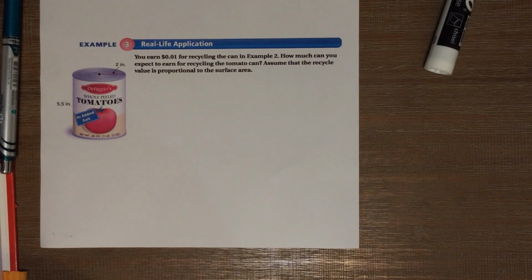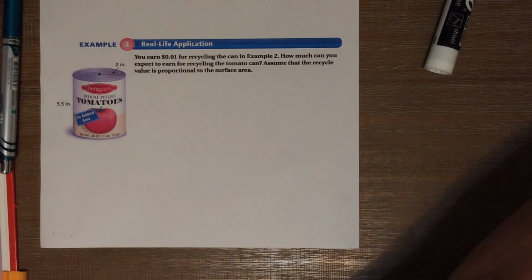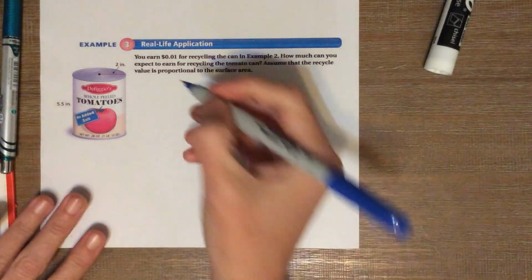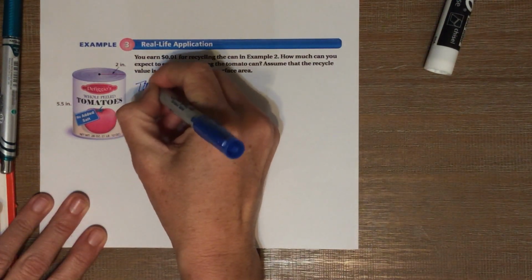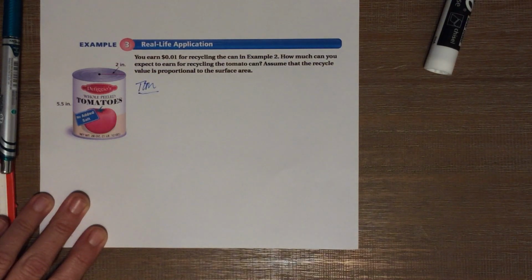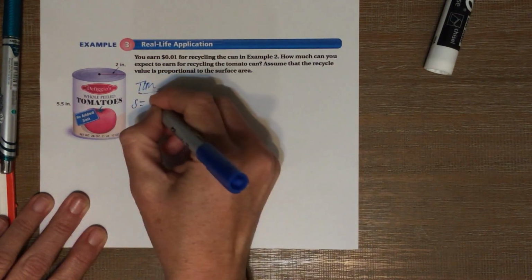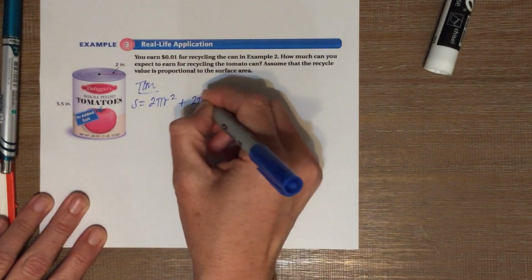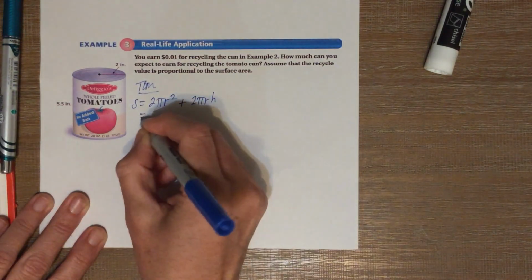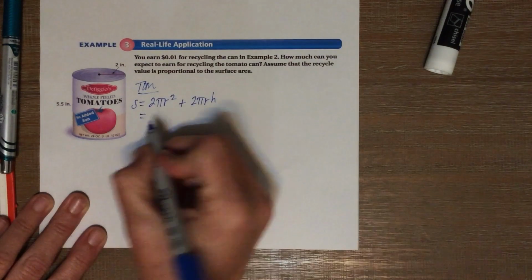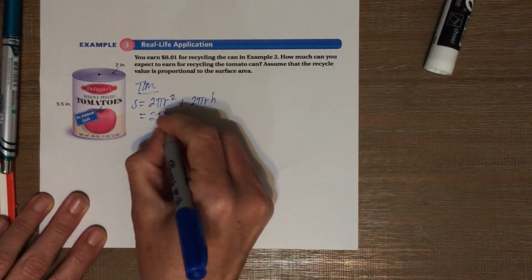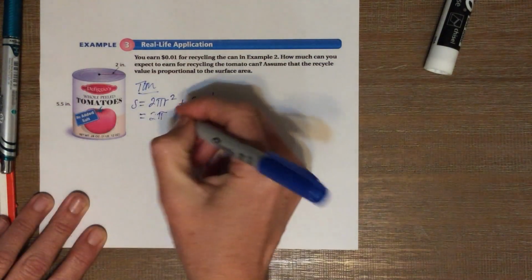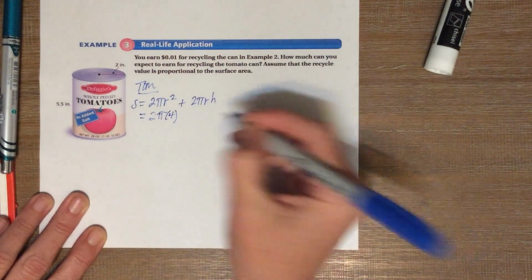All right, we need to find the surface area of each of them before we can move on. So I have tomatoes, I'm just going to write Tom. Surface area is 2 pi r squared plus 2 pi RH. Let's put all of our values in. 2 pi, the radius is 2. 2 squared is 4.